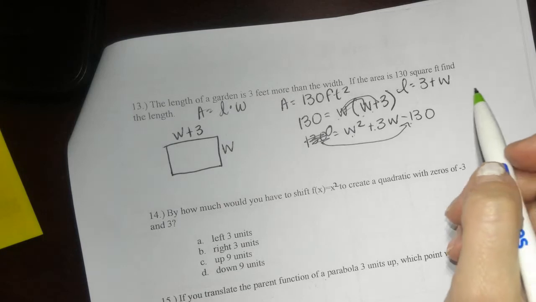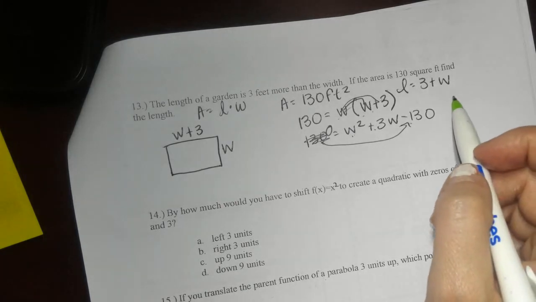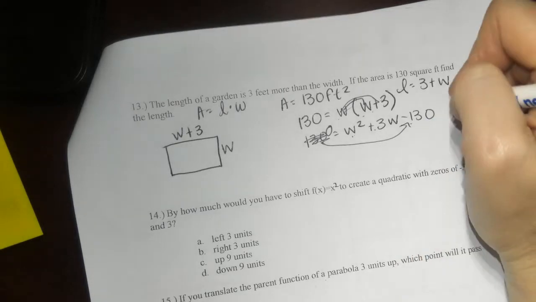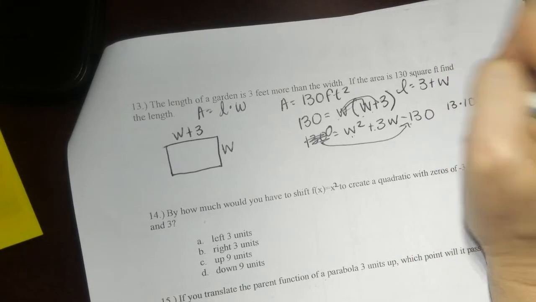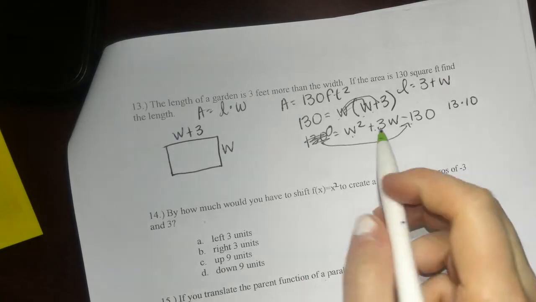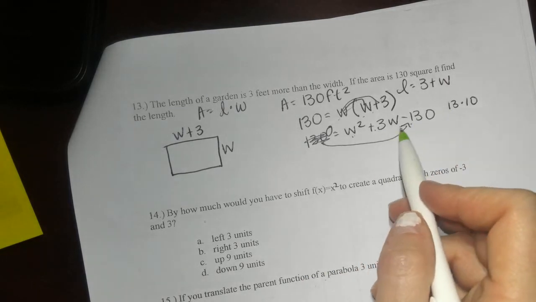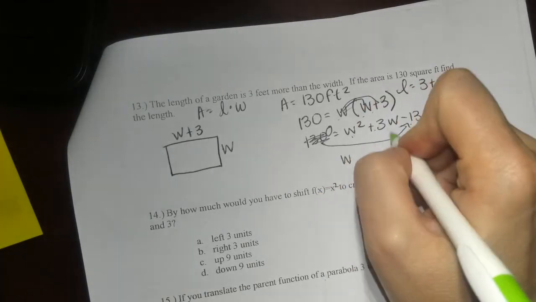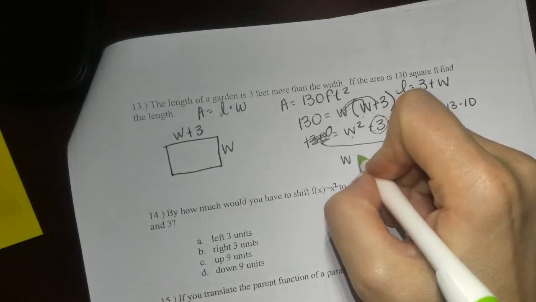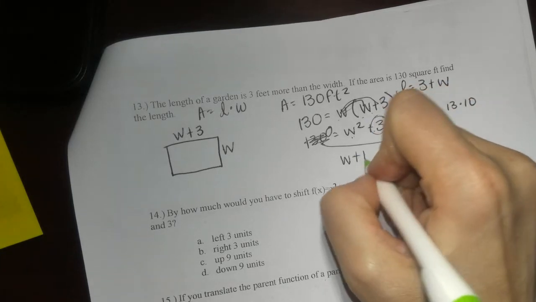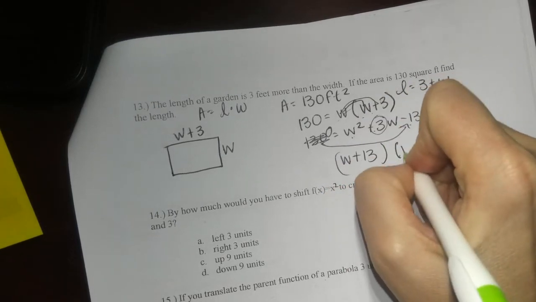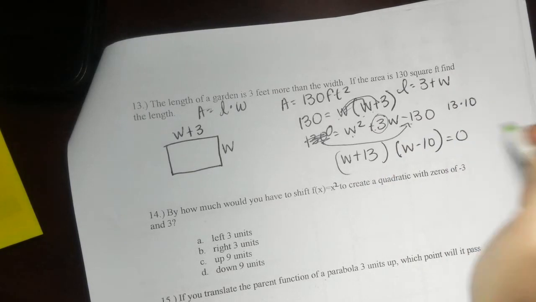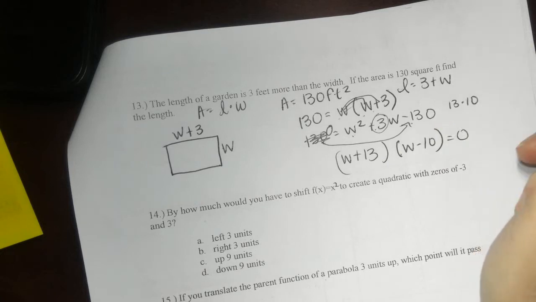And now we can try to factor this first. Let's say 130, what are the factors of 130? Well, first of all, I know 13 times 10, and it's a negative. So this would be good, because 13 and 10 can make 3 when you add it together. W plus 13 and w minus 10, right? Equals 0. That's the factor here.